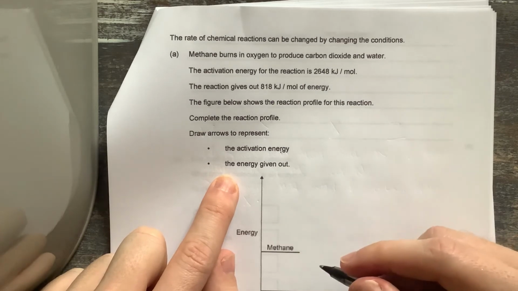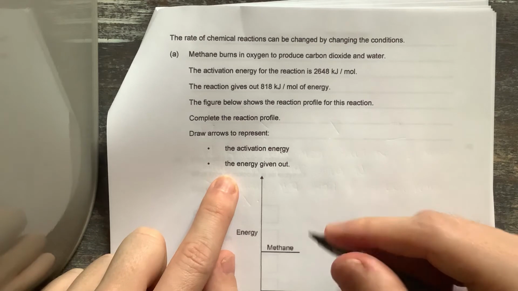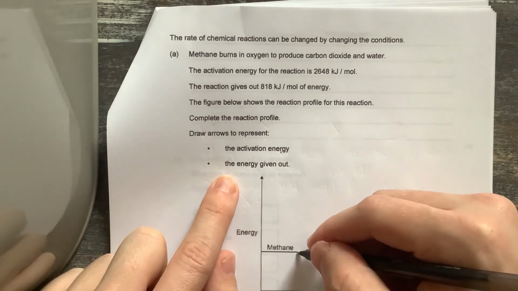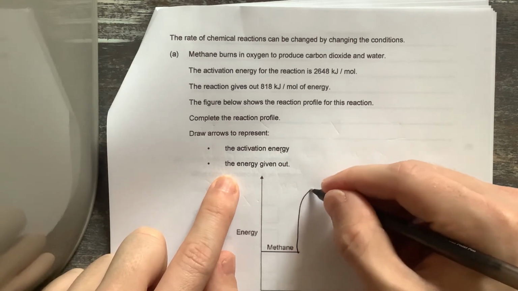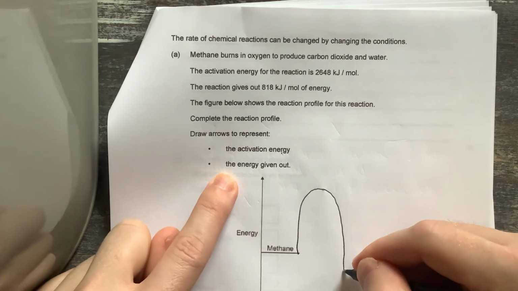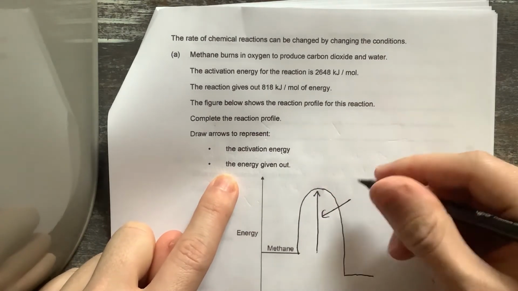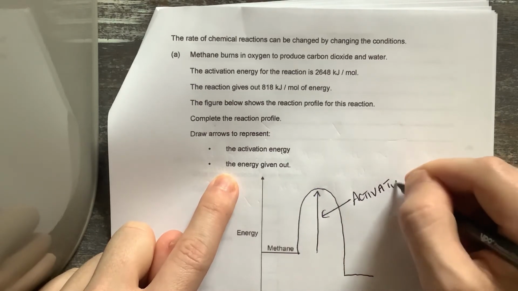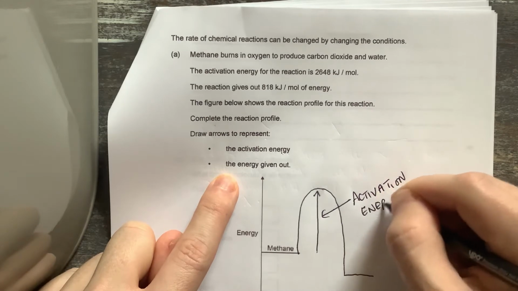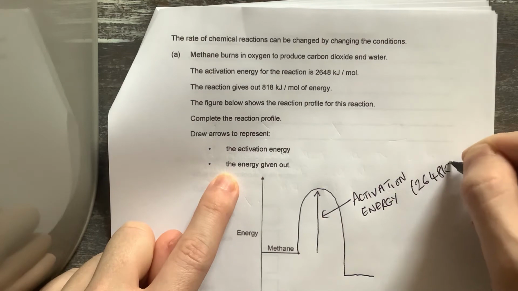So firstly, the activation energy should be like this. So this is the activation energy, and that is 2648 kilojoules per mole.